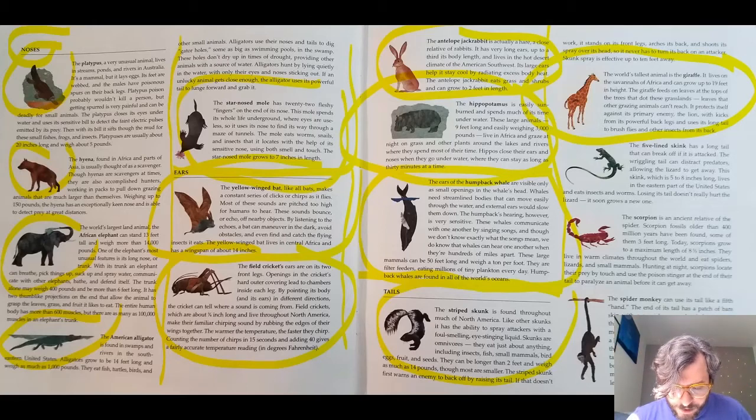The giraffe feeds on leaves at the tops of trees that dot the grasslands, leaves that other grazing animals can't reach. It protects itself against its primary enemy, the lion, with kicks from its powerful back legs, and it uses its long tail to brush flies and other insects from its back. Pretty simple tail use there.